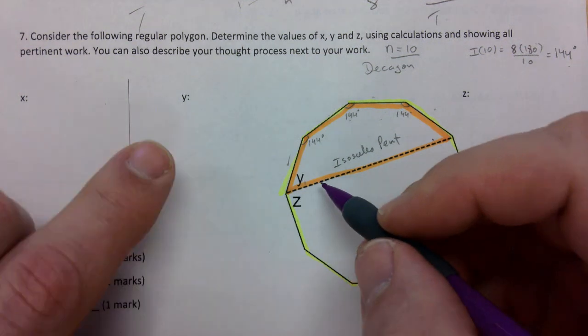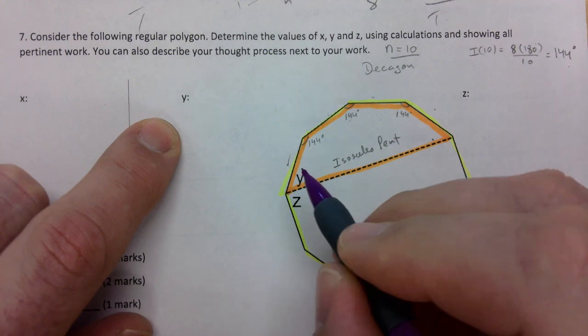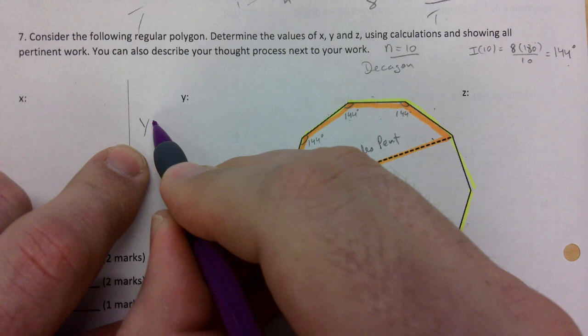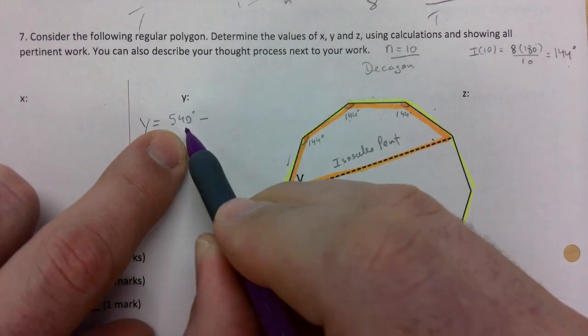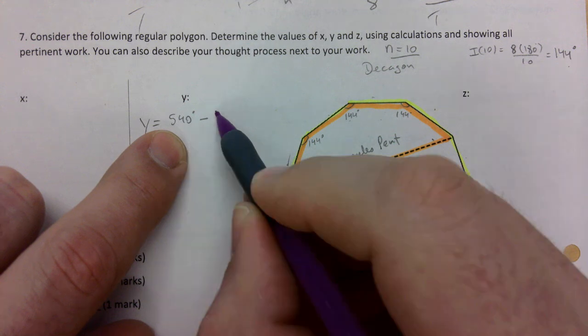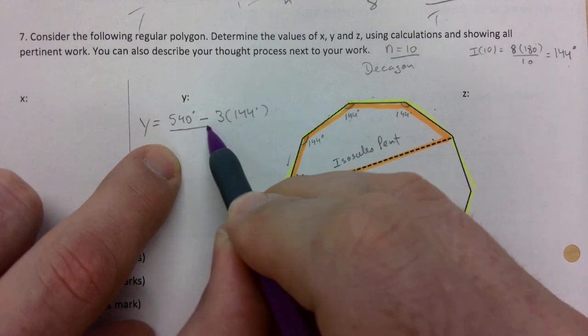So to get y, we go 540, and that should be on your study sheet. That's the sum of interior angles of a pentagon, minus 3 times 144, all of that divided by 2, right?